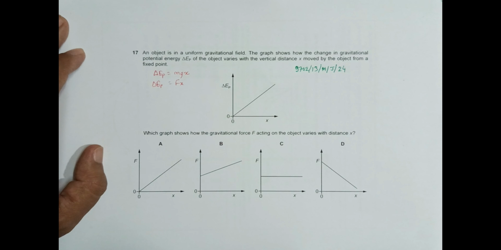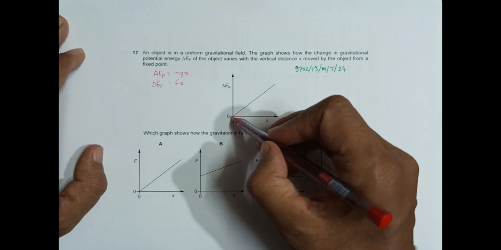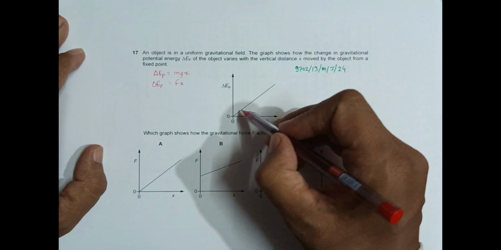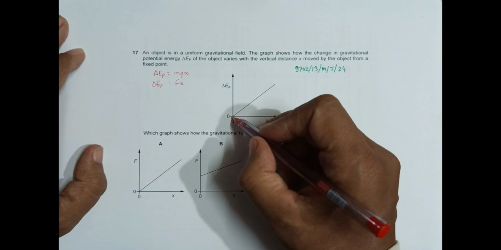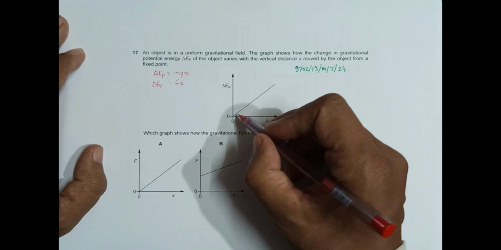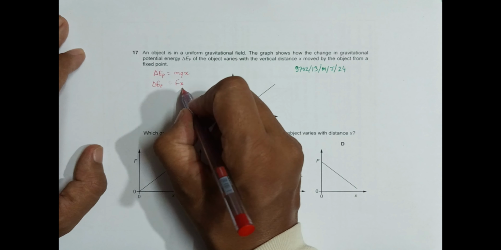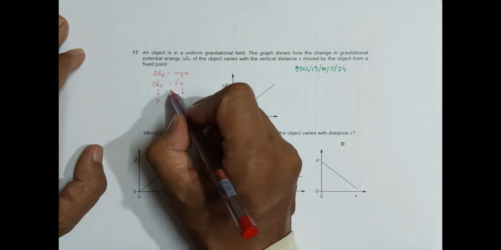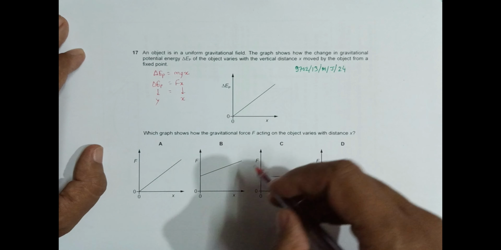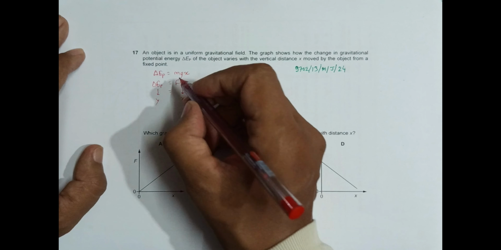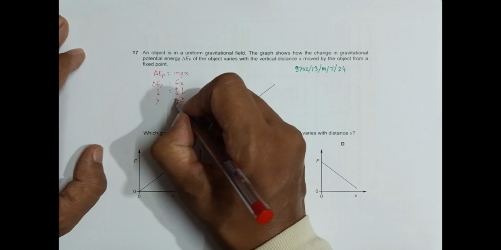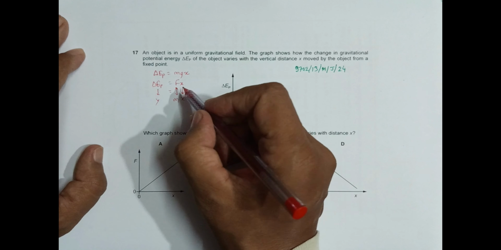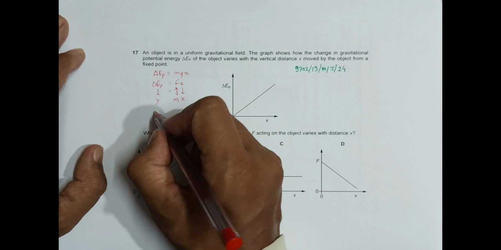Now we have a graph here, and the graph shows that it is a straight line through the origin. That means we have a constant slope here. So when you look at this equation, if I draw it with x on the x-axis and delta EP on the y-axis, this equation represents a straight line through the origin, and its slope is this F. F is equal to the slope of the graph, and the slope is constant.